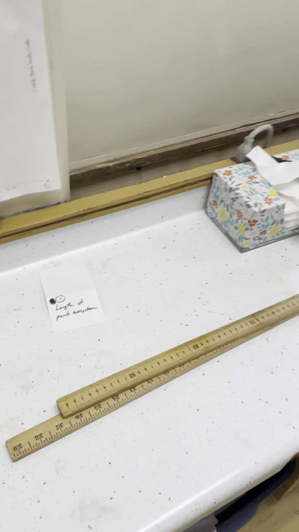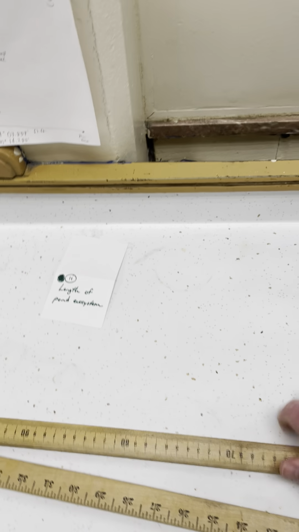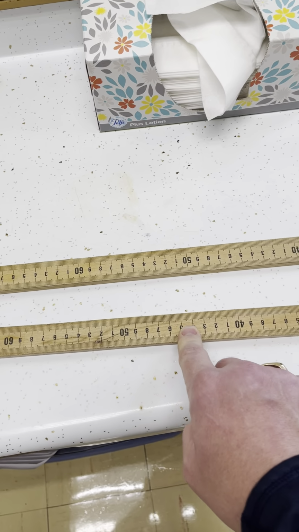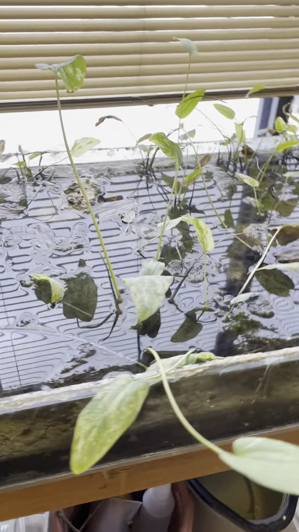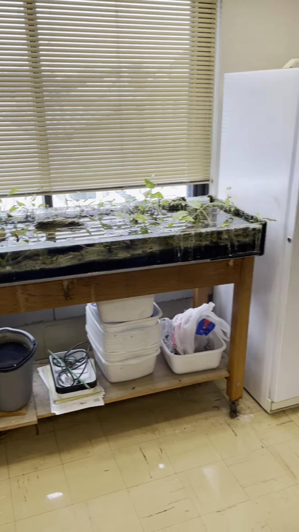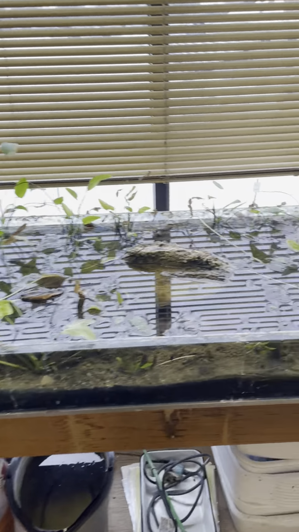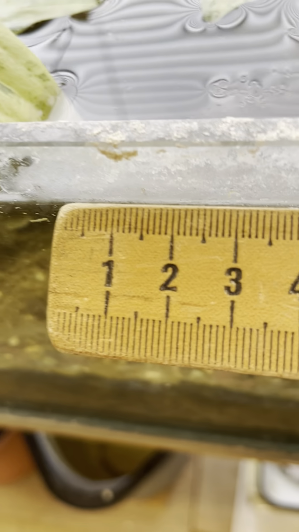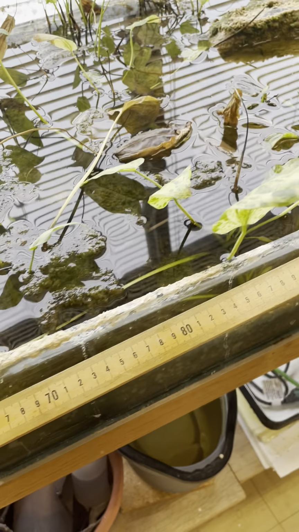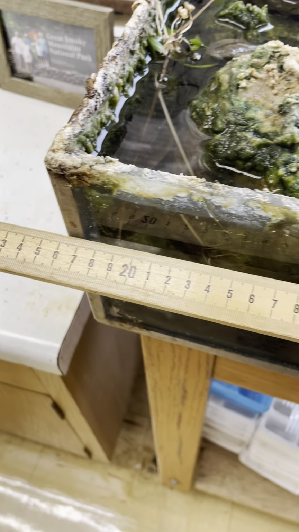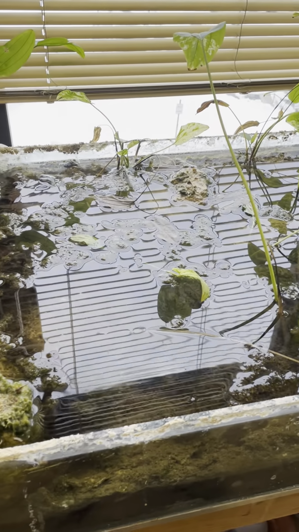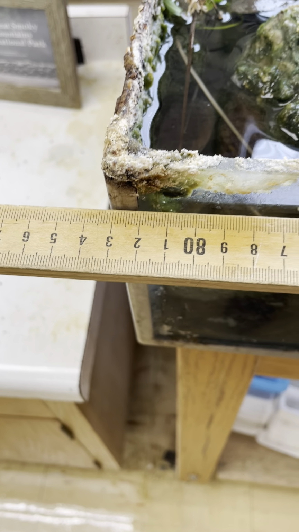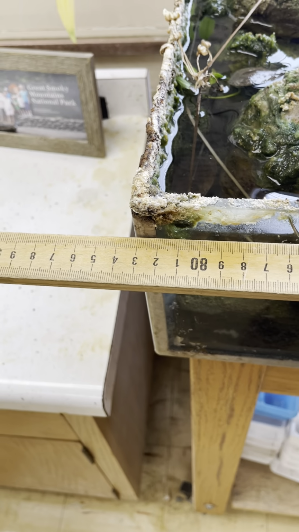Number 11 is the length of the pond ecosystem. Again, we're using centimeters, not inches. There we go, centimeters. One-handed is maybe going to be impossible on this, but here's our pond ecosystem, and we're looking at the length of it. You put 1 meter stick on that end and mark it right there, and then it goes to here. Oh, I've got to flip that around. That's kind of confusing, isn't it? Here we go. So we went 100 centimeters so far, and then if I put it right there, that's another 83. So 183 centimeters, or 1.83 meters, for that pond ecosystem.